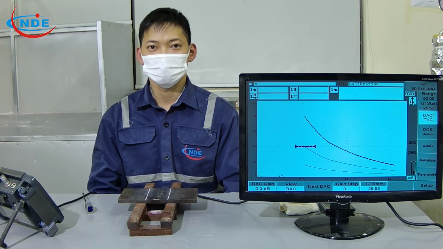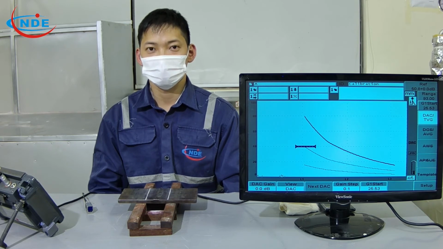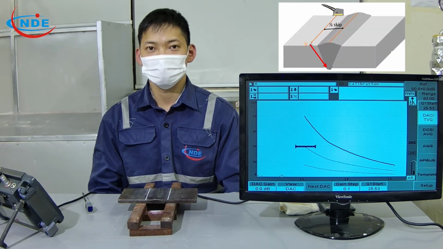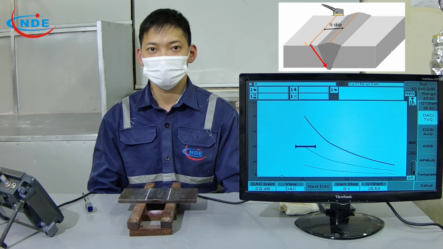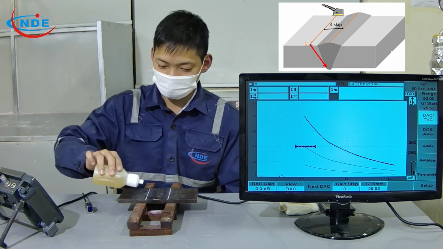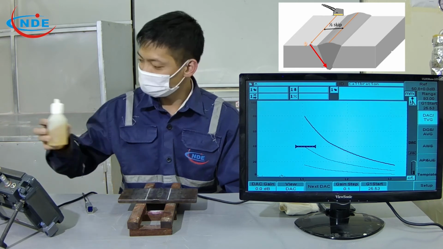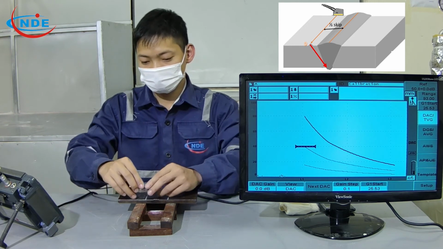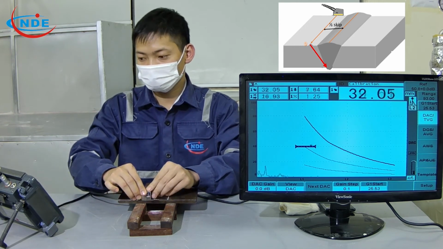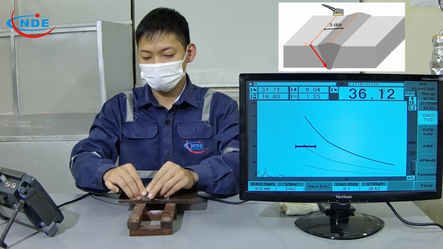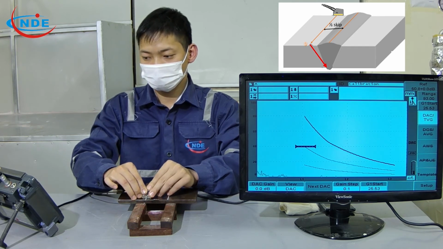In this step, we will examine the weld. Firstly, we will examine the root location. Contact the probe at the distance of 1 skip from the center line of the weld. Move the probe parallel to the weld axis.